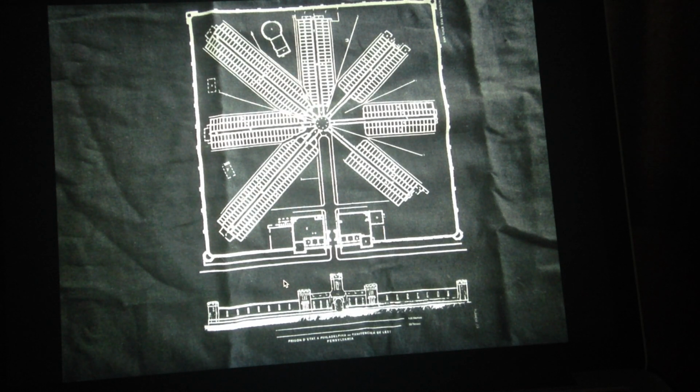And what we see here is a lot of information. So, for example, this blueprint appears to be symmetrical, but obviously to the learned eye, it is not.